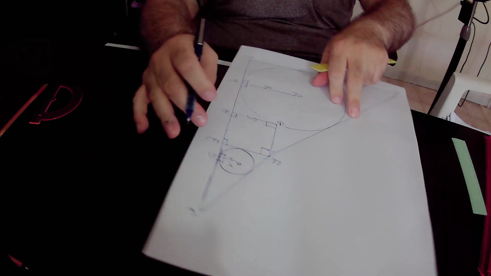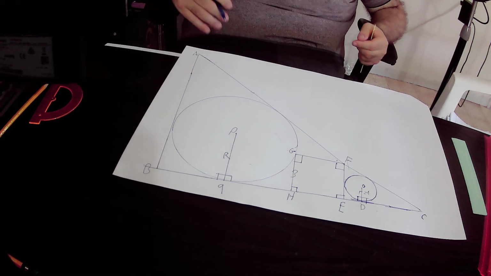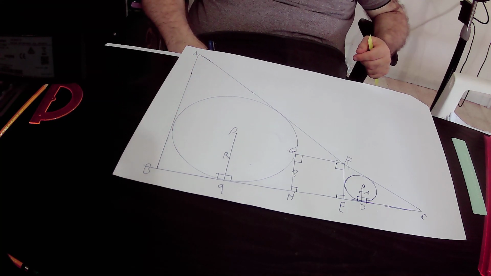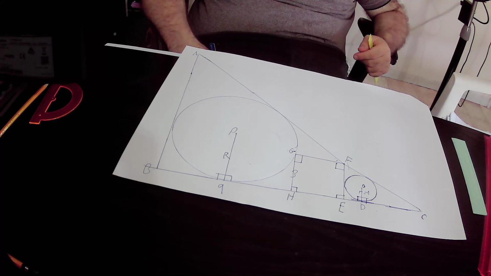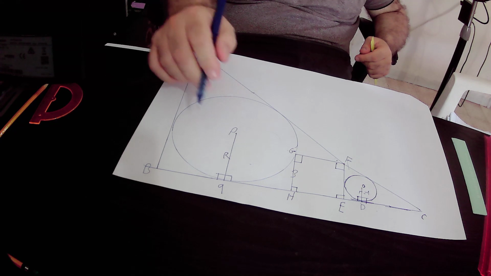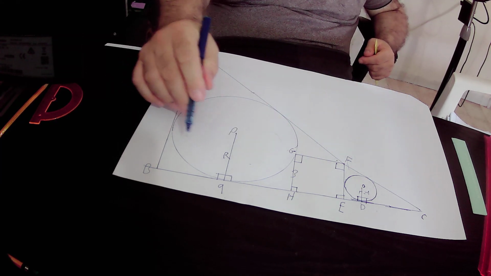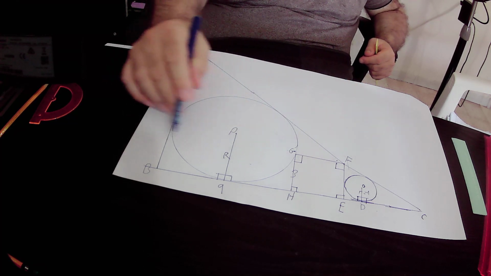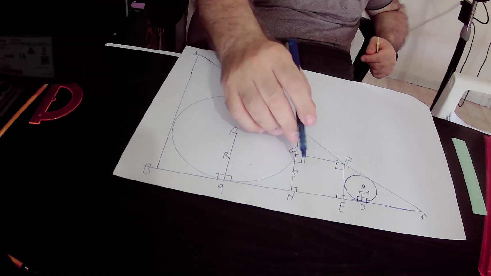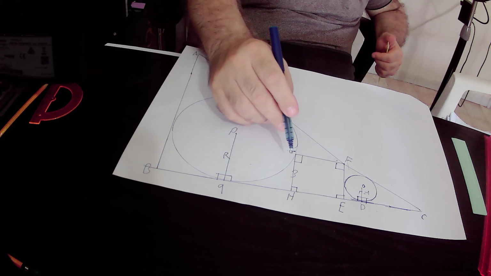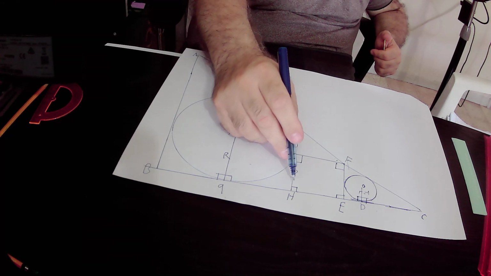So here we also have rule number 3 that states that the sum of the angles on one side of a straight line is equal to 180 degrees. So if you focus on the upper side of side BC at point H, the sum of the angles must be equal to 180 degrees. So this angle equals 90 degrees.